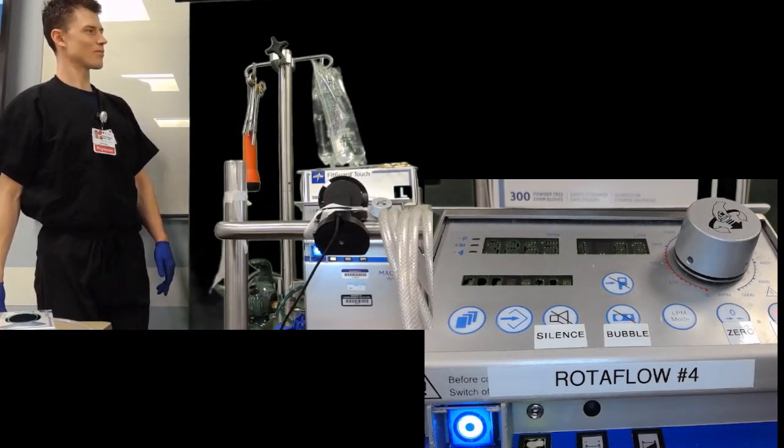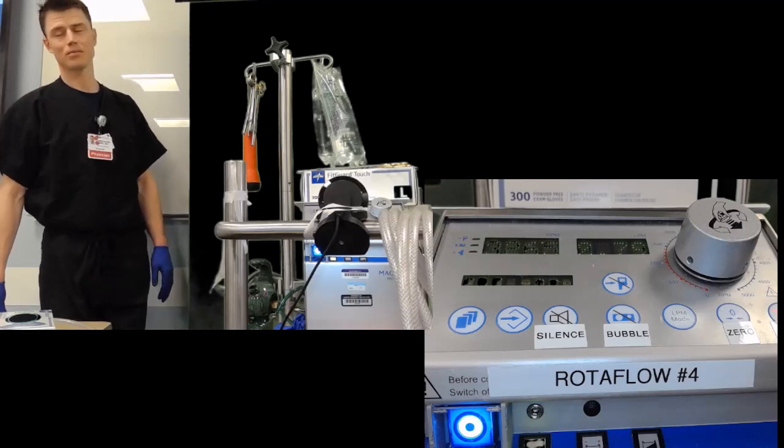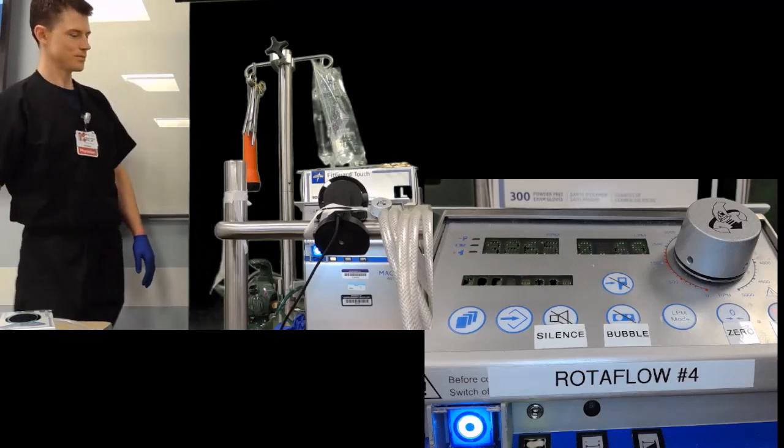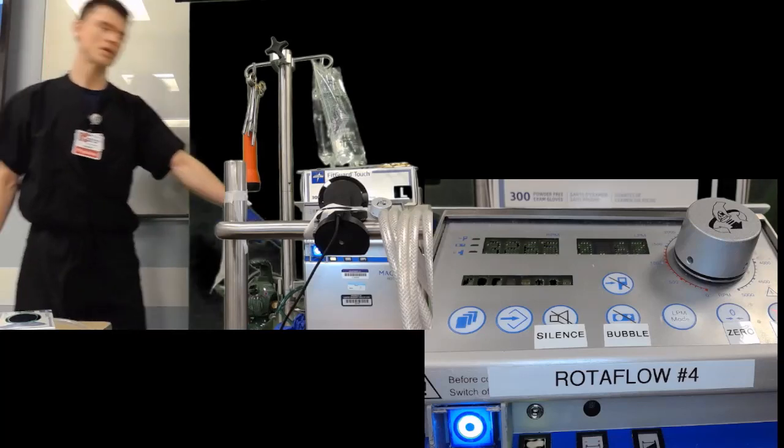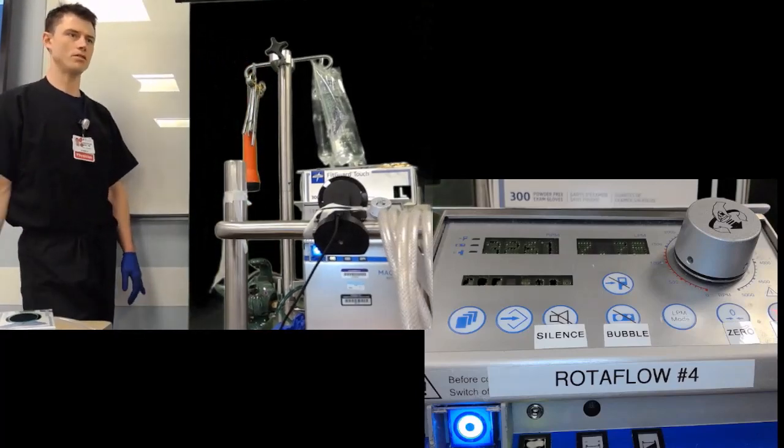We couldn't figure it out until we took the tubing and the bed sheet, and the tubing was partially clamped by the bed sheet. So when I laid him flat, it completely occluded everything. But yeah, that was fun. You guys can see there's a big kink here. That's why we weren't getting flows. So it's always important to run our circuit.